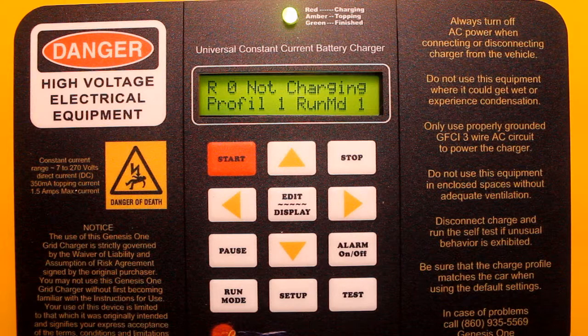The second information screen is actually more important. You have the reason for the charge to stop or start. It tells you whether the charge is happening, what's going on. Basically, in this case, it's not charging. It gives you the car profile and the run mode you've selected, in case you've selected something previously and forgot to modify it for this particular charge sequence.